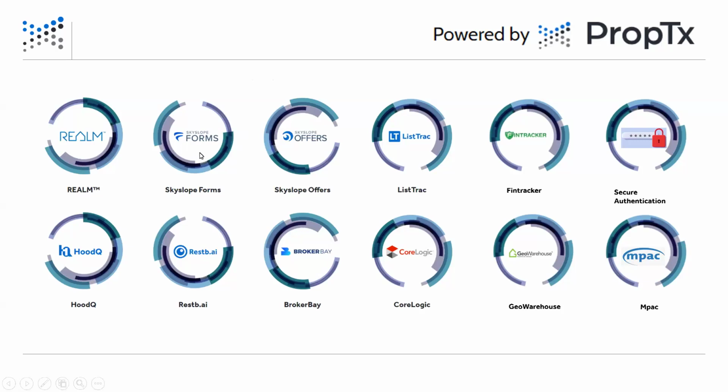Your SkySlope forms, again, that digital forms provider, very similar to web forms. If you know how to use web forms, you'll be able to utilize SkySlope forms quite easily. SkySlope Offers is a software that allows you to manage your offer process digitally. It's quite similar in its idea as your open offers program, but works a little bit differently. The goal here is to have a full audit process from start to finish. That's something that's going to be available to you soon.